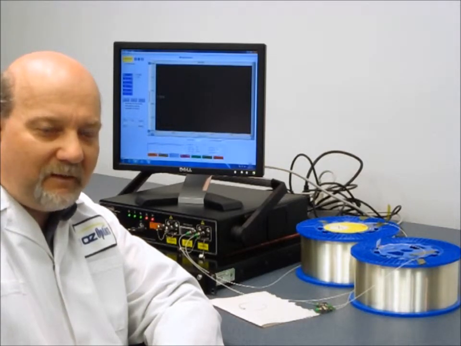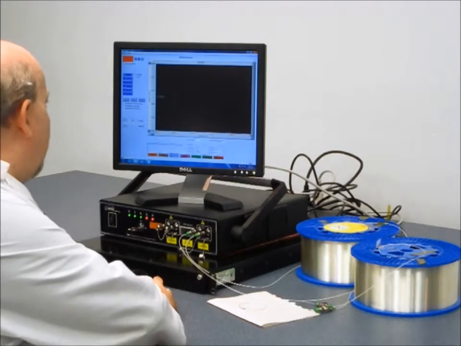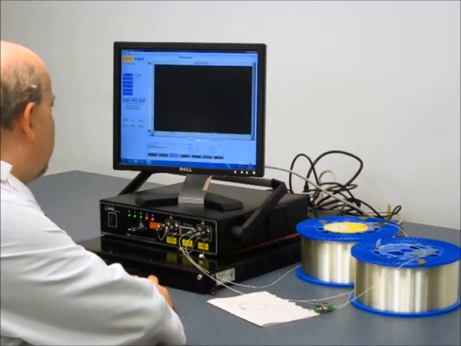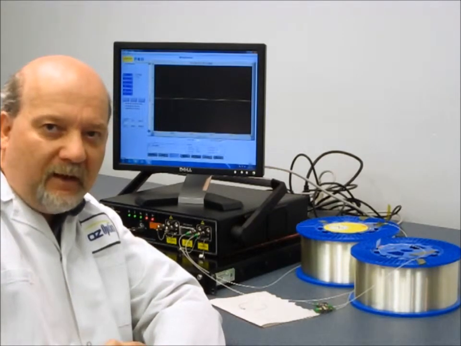Alright, so as usual, we start by taking a baseline measurement. So, we start our recording. Now this will take a while. We're working with 50 kilometers of fiber, and we want to demonstrate the ability to detect changes in temperature over only a 2.5 meter section of fiber.